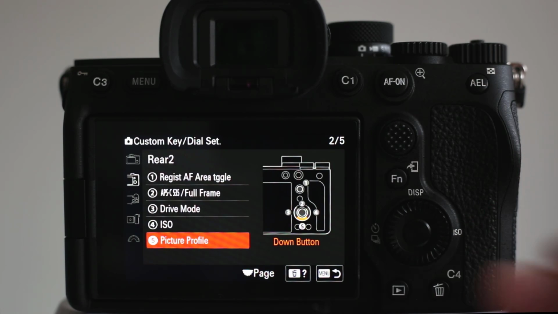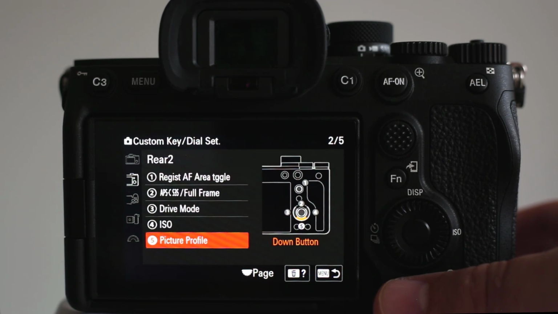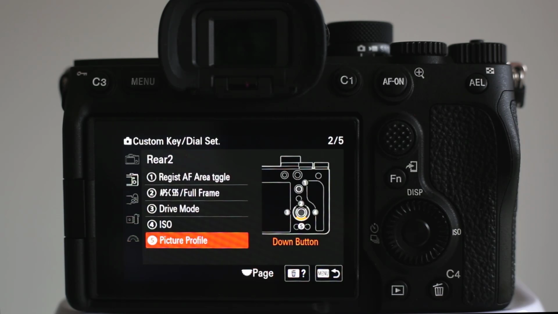What is different here than the default is the picture profile. I have a shortcut for the down button of the wheel. Wheel down takes me to the picture profile selection, and that allows me to quickly swap and change between different picture profiles.